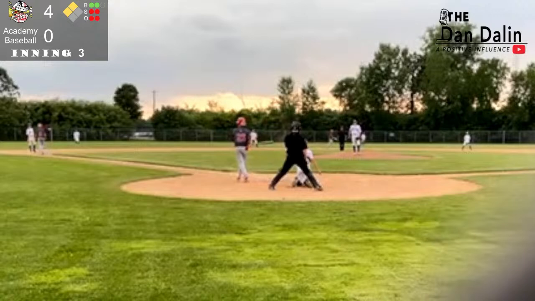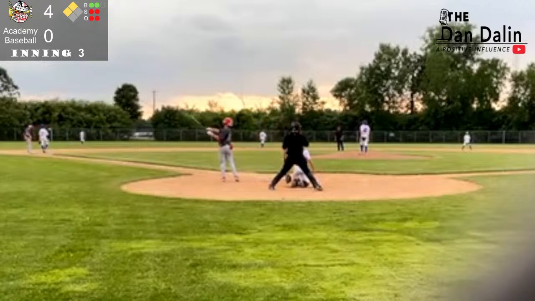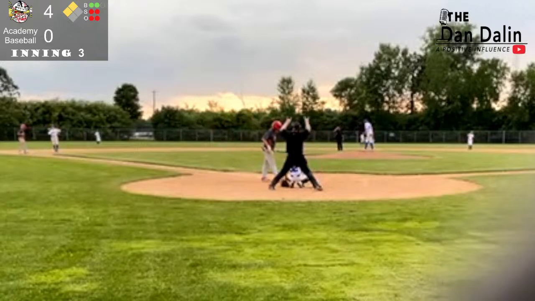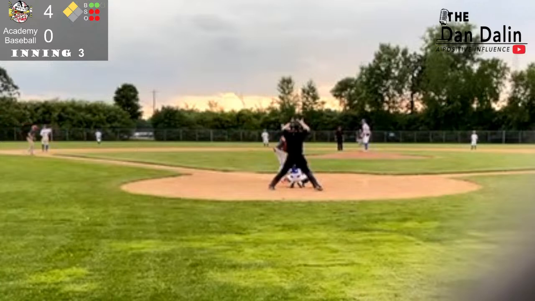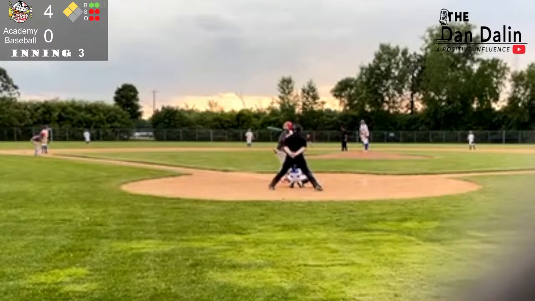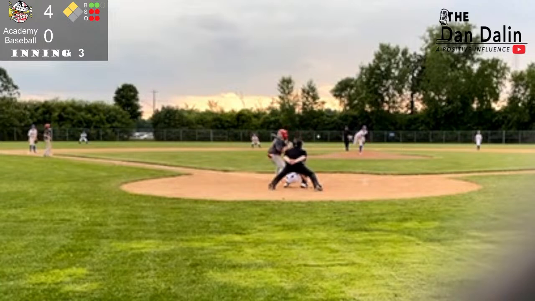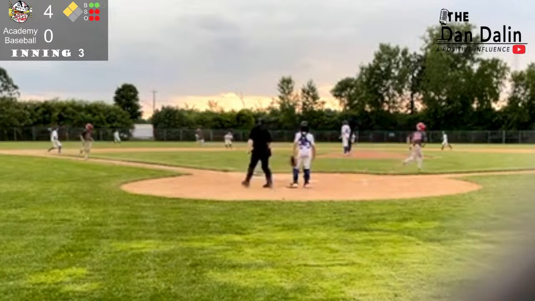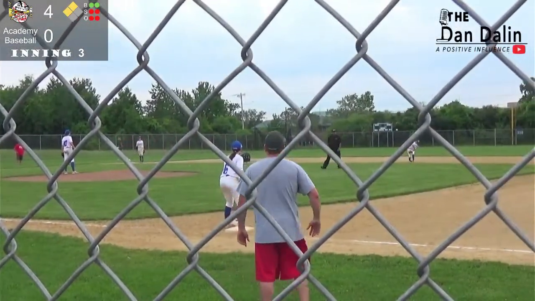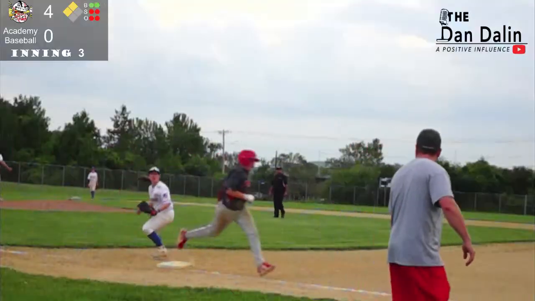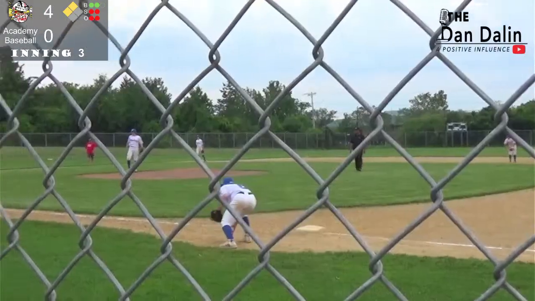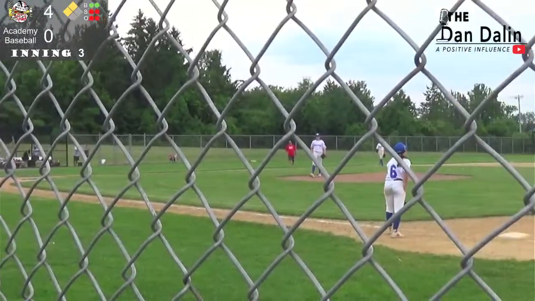Ball 2. 2 balls and 2 strikes. Here's the 2-2. Nick steps out, hits that one. Goes to shortstop. Shortstop feels it. Throw over to first. Bobbles it. Not able to get that ball. 1 run scores. 2 runs score.